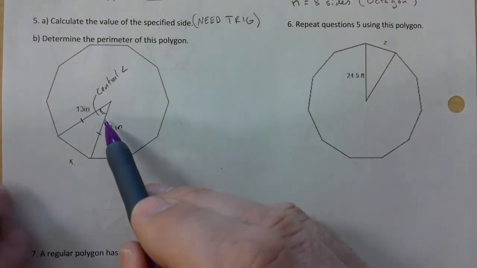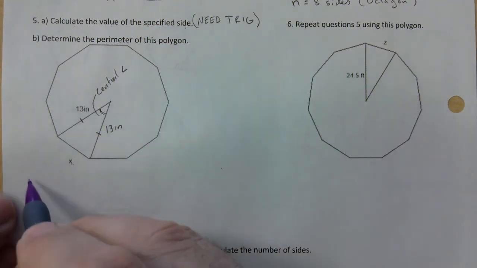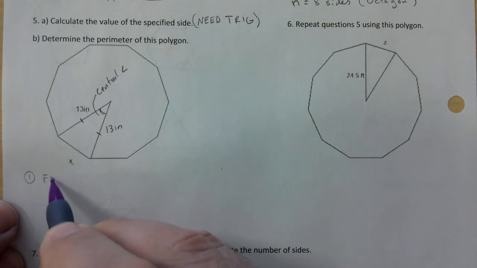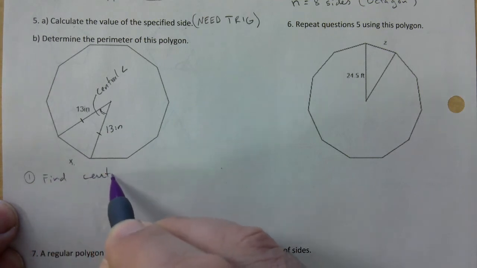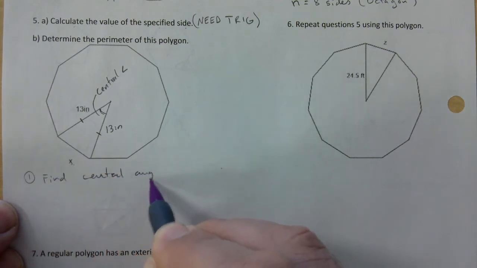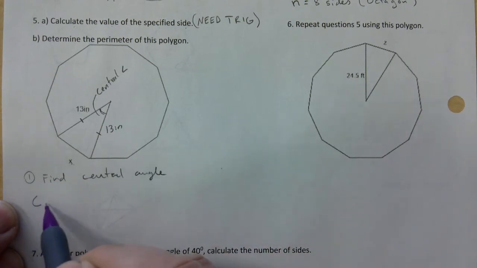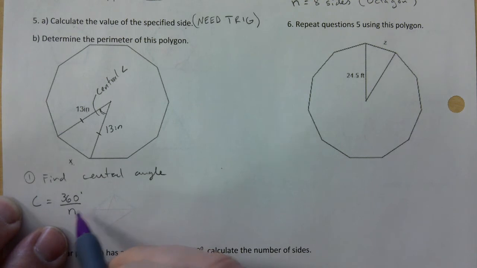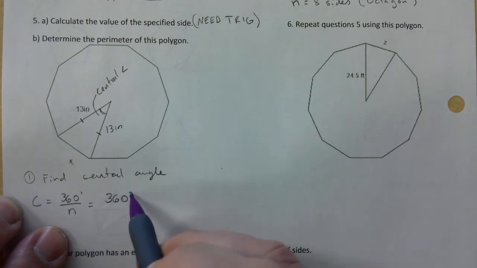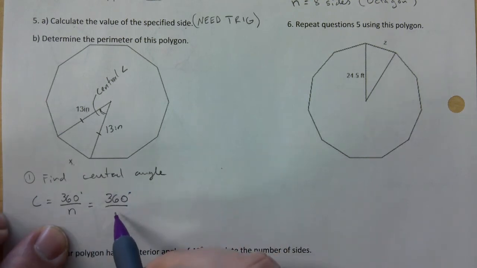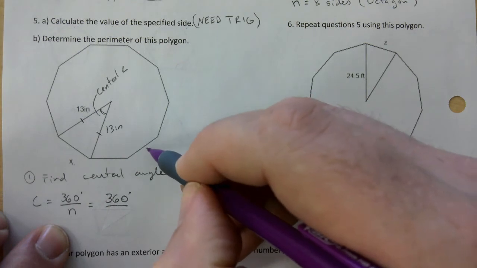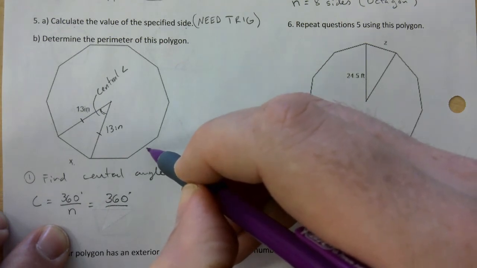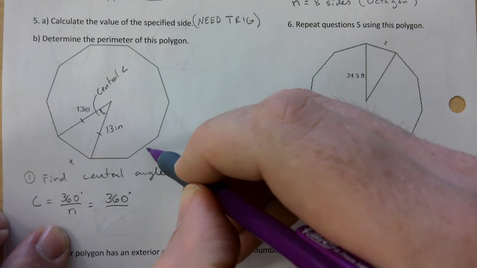So step 1, find central angle. C is 360 divided by n. 360 divided by, how many sides does this thing have? Start somewhere, go check mark. Please do that. Even if you're off by 1, it throws everything off.